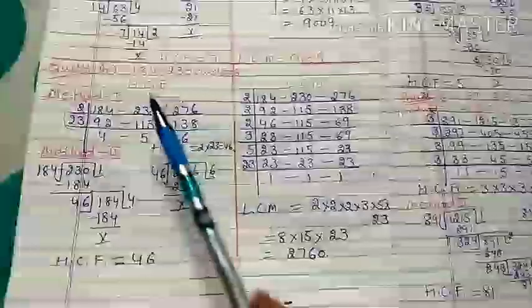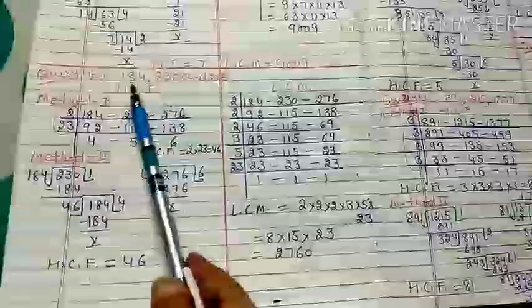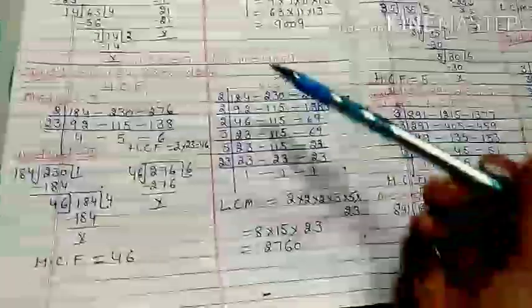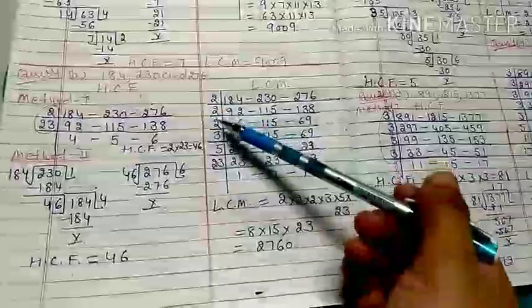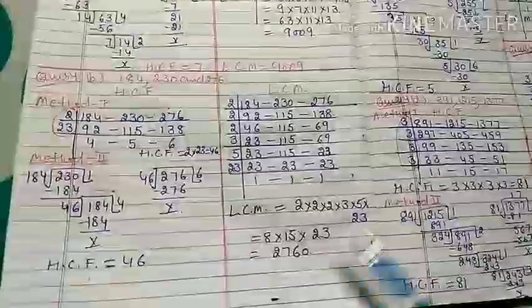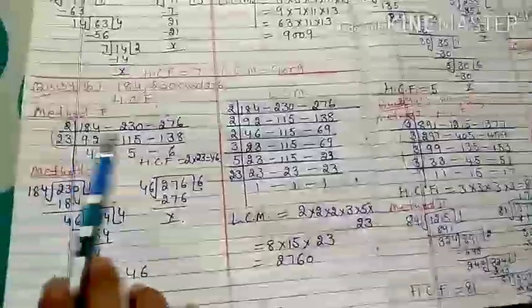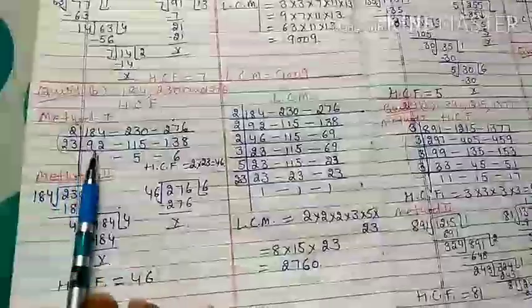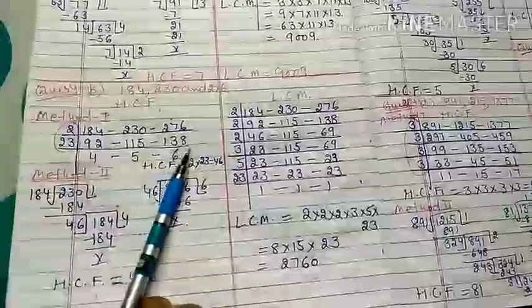Here I have the fourth B question: 184, 230, 276. If I go with the LCM, I found the LCM as 2, 2, 2, 3 into 5 into 23, which is 2760. But to find the HCF, first we have to check all the terms and see which table they share. 2 gives me 92, 115, 138.